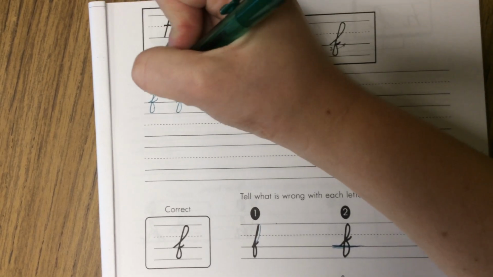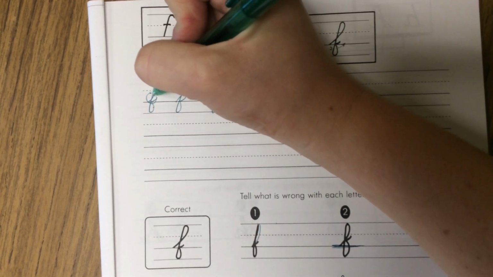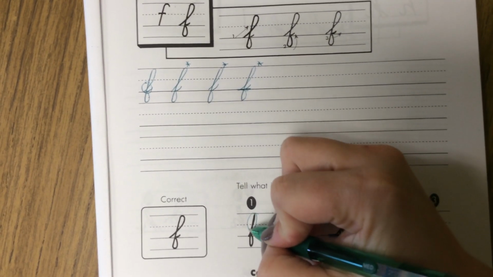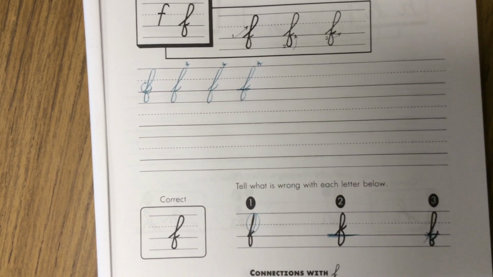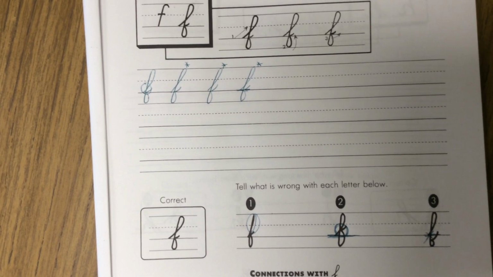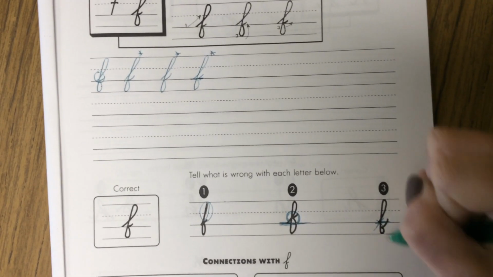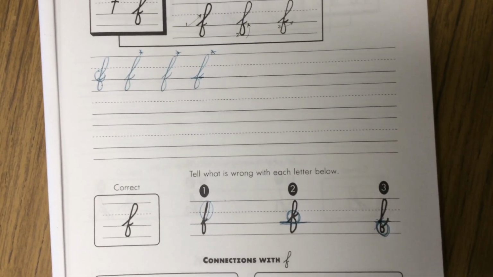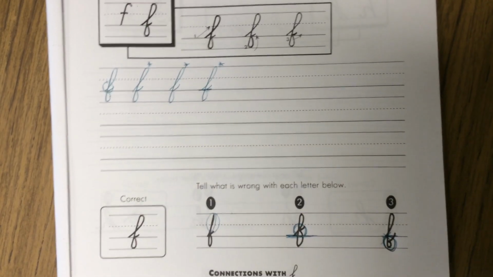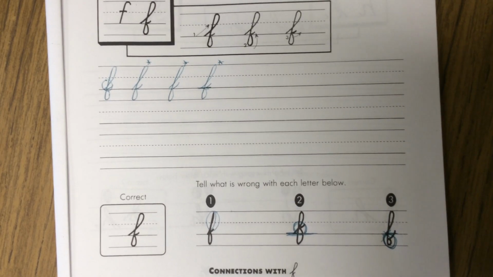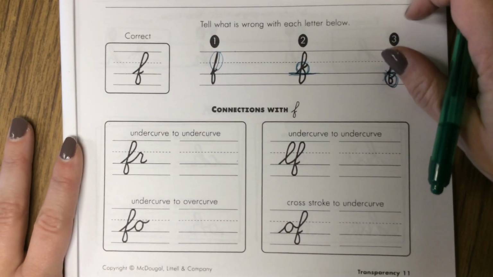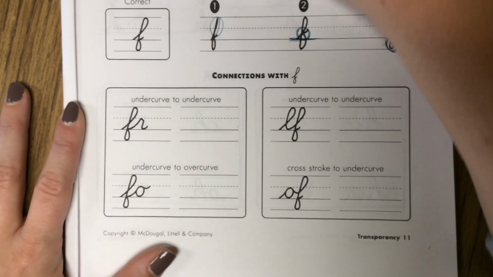So over here, my crossing happened kind of low. It should be happening up here, so I circled that. If this was my letter, I would circle this because they overlapped. And down here, this part did not happen at the right place. And then again down here, this part did not happen at the right place. So if you have any mistakes on your letter F's up above, you want to correct those mistakes by just circling them so that we know that you made a mistake. And if you need to pause the video for that, you can.